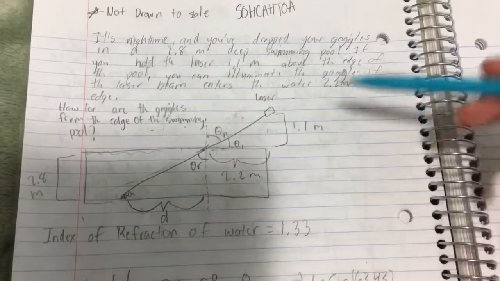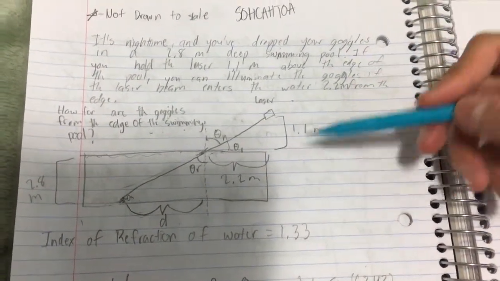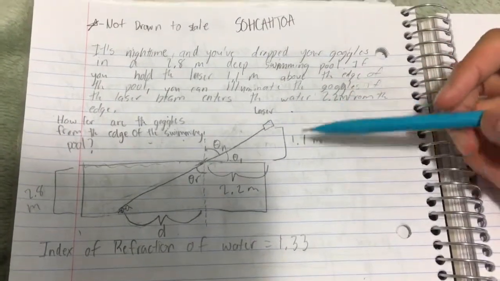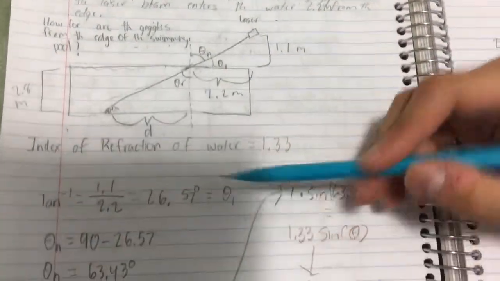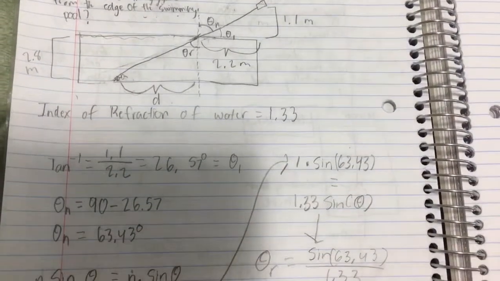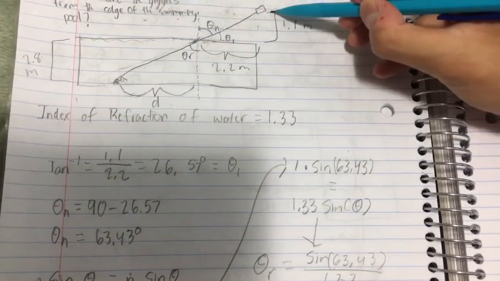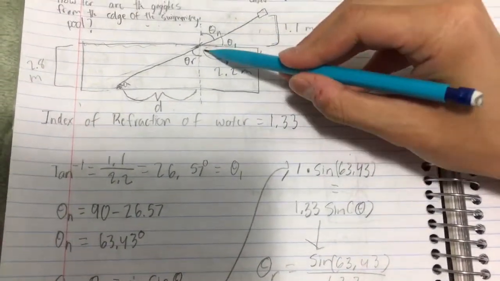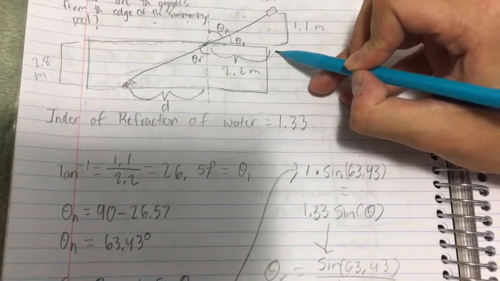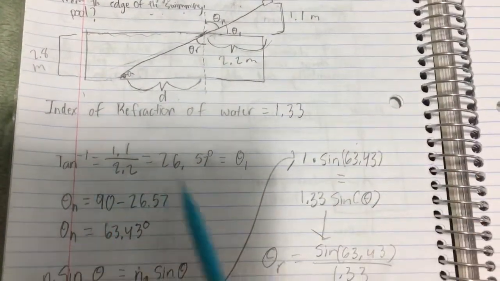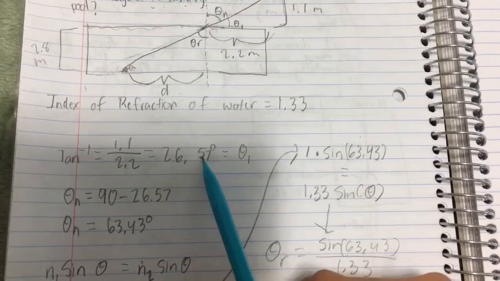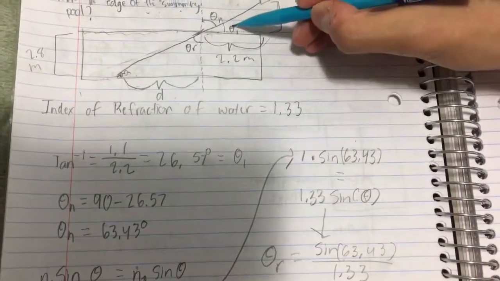So we can use SOHCAHTOA here. We can use the inverse tangent because we know the opposite side and the adjacent side. Calculating this, it will be 26.57 degrees, which is equal to theta 1.